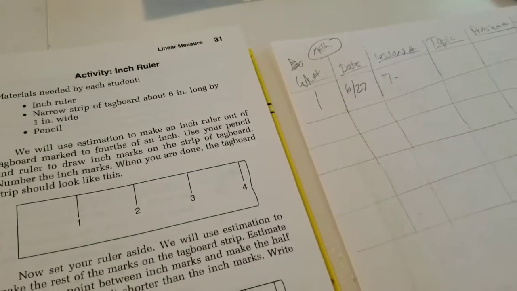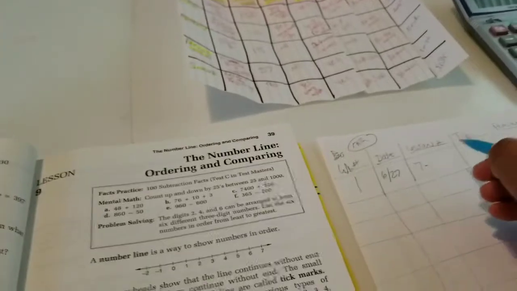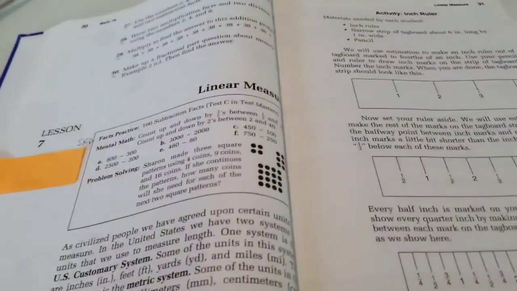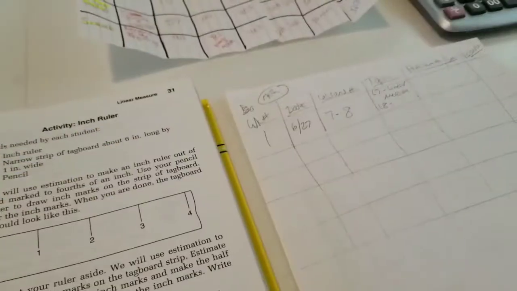Are there any other lessons we can do? Based on how long lesson 7 is, we can probably do lesson 8 as well during that week. So I'm going to say during the first week, we're going to get through 2 lessons. So we're going to do lessons 7 through 8. What are the topics? Lesson 7 is linear measure.